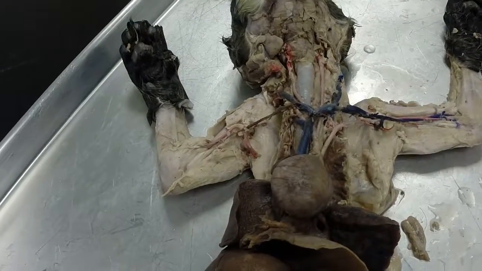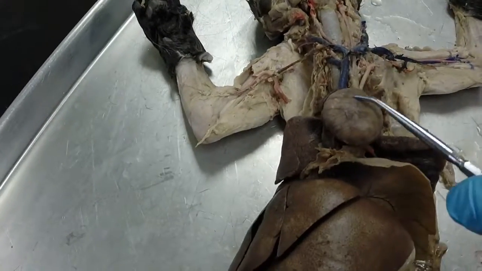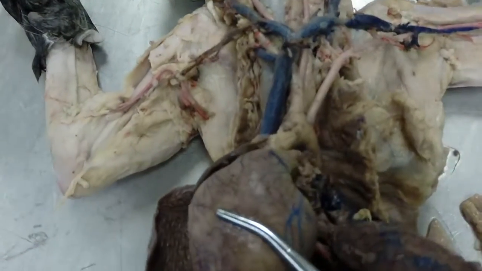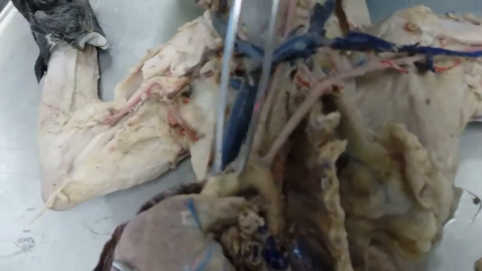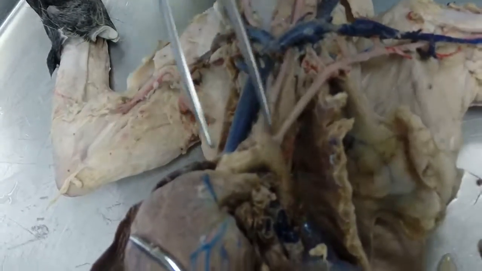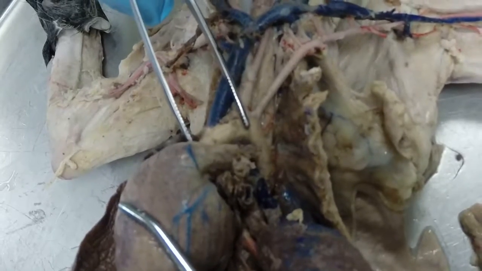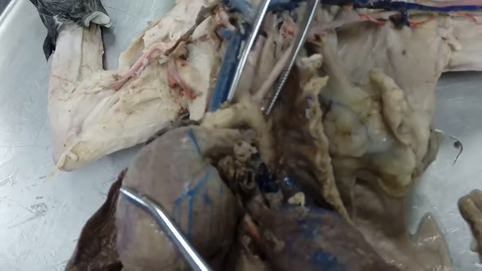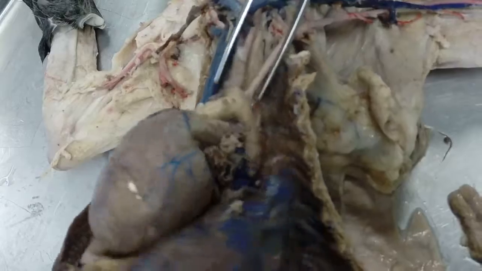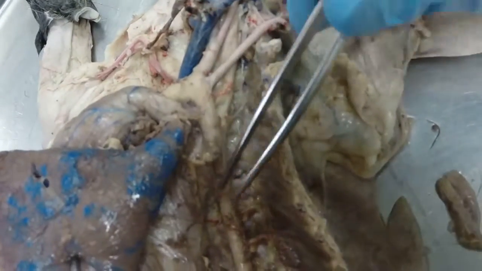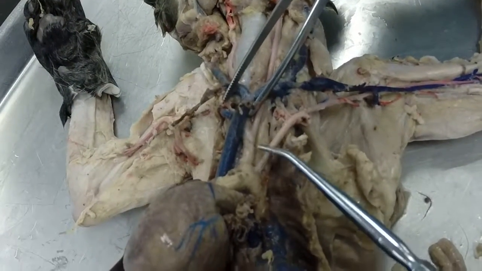Let's review some cat arteries and vessels today. So we're going to start here at the heart, and this large vessel coming off the heart is the aorta, and from here to here we call it the ascending aorta. From here to here we call it the aortic arch, and then where it's going downhill we call it the descending aorta.